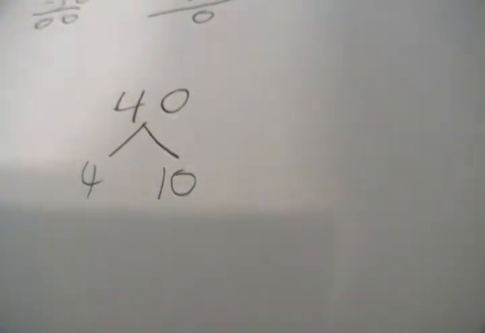Okay, let's try 4 and 10, because 4 times 10 is 40, okay? Now, when you do a factoring tree, what you want to do is keep reducing each factor to its lowest prime power. So you want to reduce it to prime numbers like 2, 3, 5, 7, 11, right?